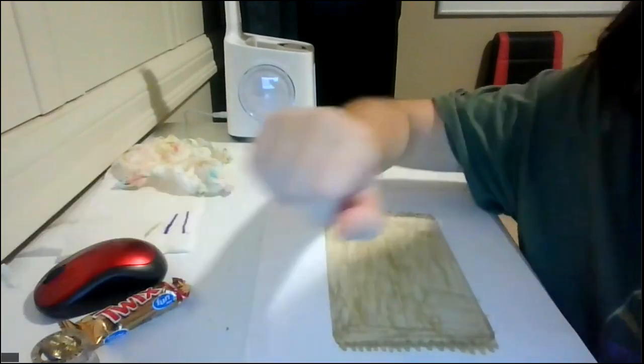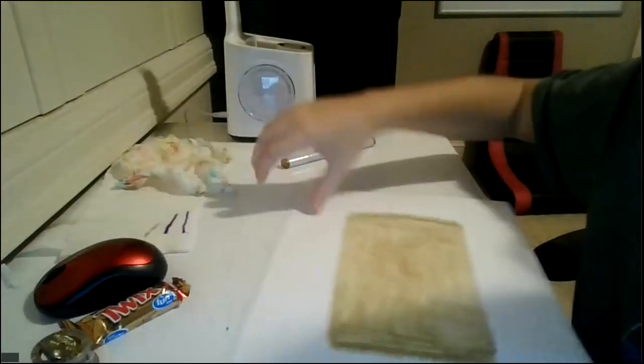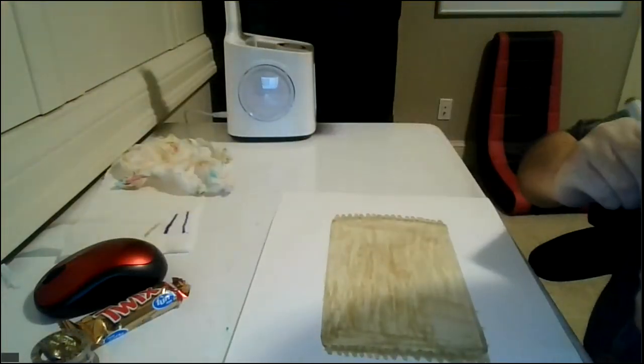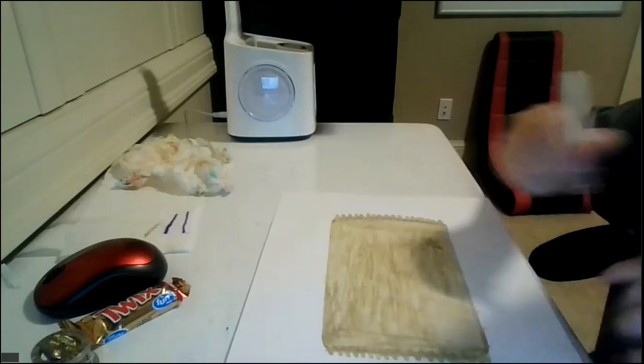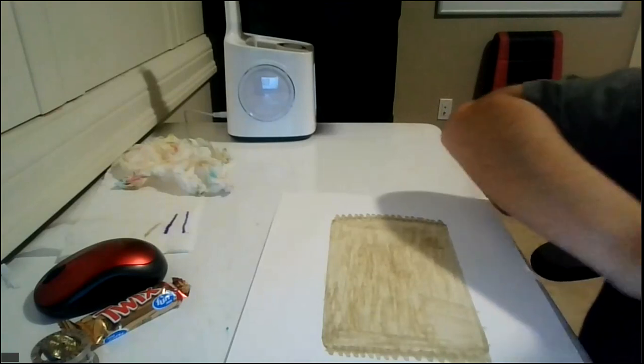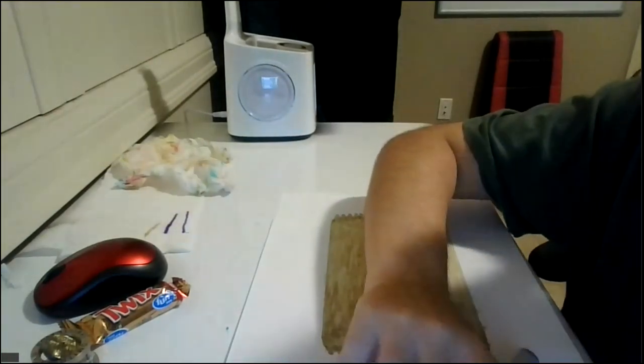Let's make sure I'm not missing any steps. Okay, not yet. So step 3 is to add details. So this is your time to add your lettering in, if you're done. I know you can probably see my screen right now, but I'm on the steps right now. So let's go ahead.